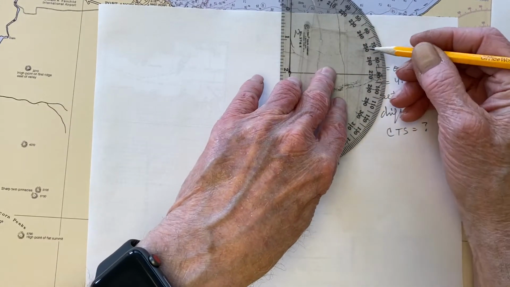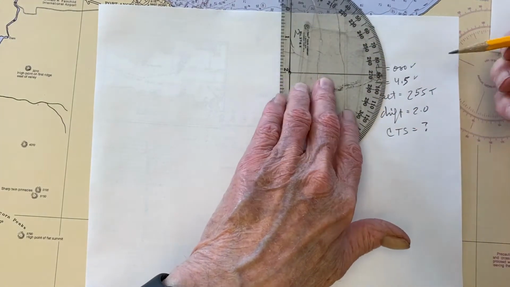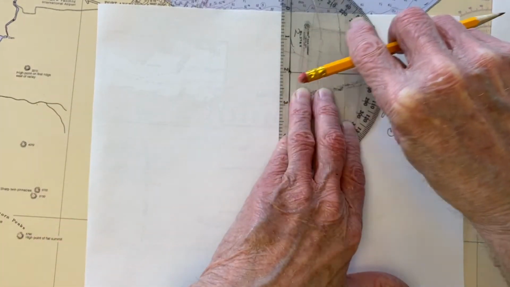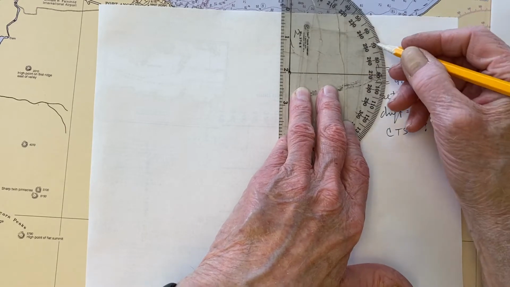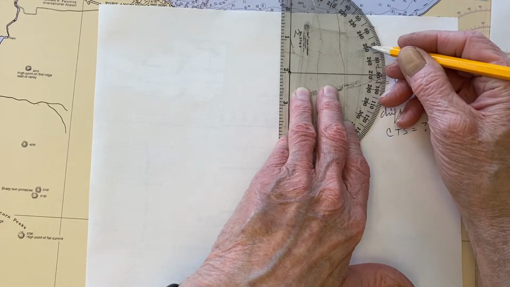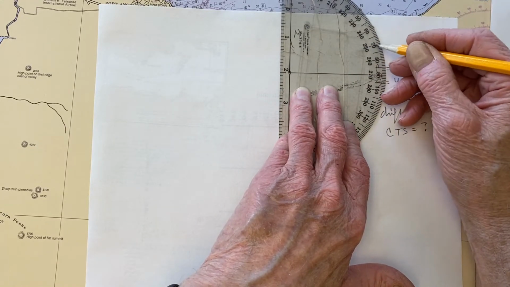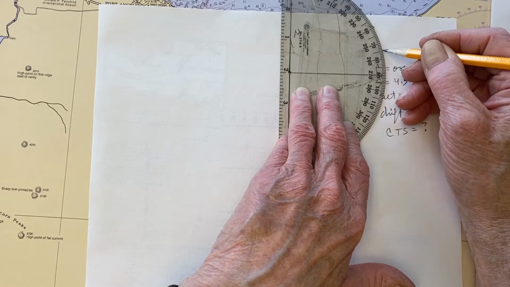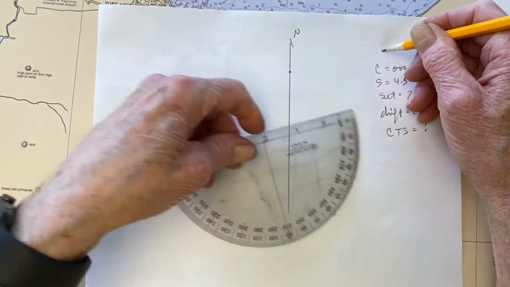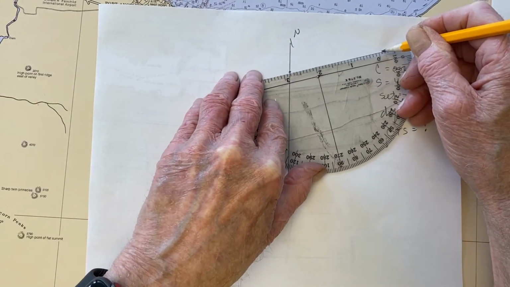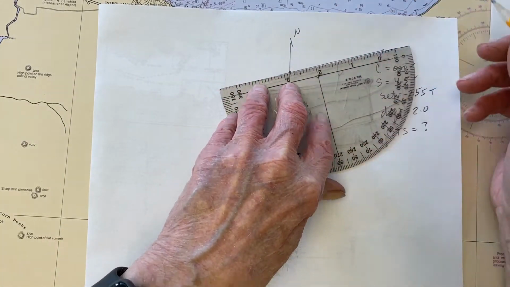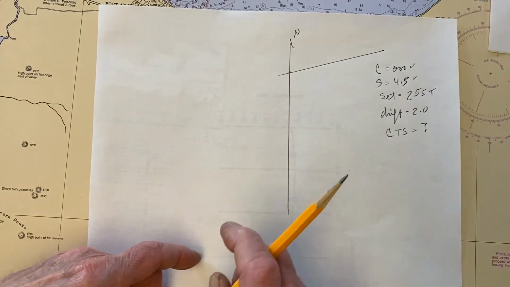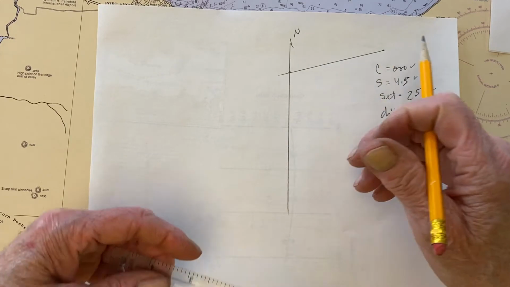And then I want 255, and the current's flowing this way, but I'm actually going to draw the line that way. This kind of ruler prevents me from having to do the subtraction in my head. So 075 is the opposite of 255. That's where I want to go. I can just hold my pencil there, rotate this around, and draw this line like that. The current's going that way. I'm going to have to point into the current to get set back on the right course.